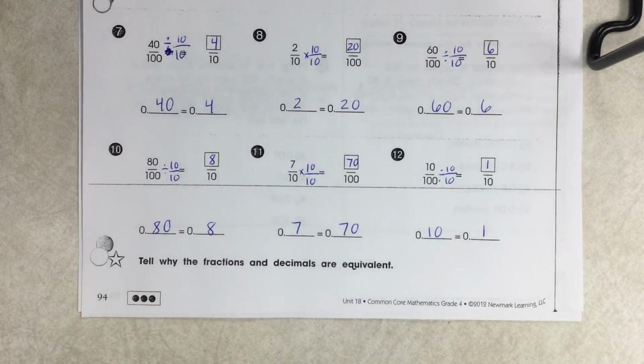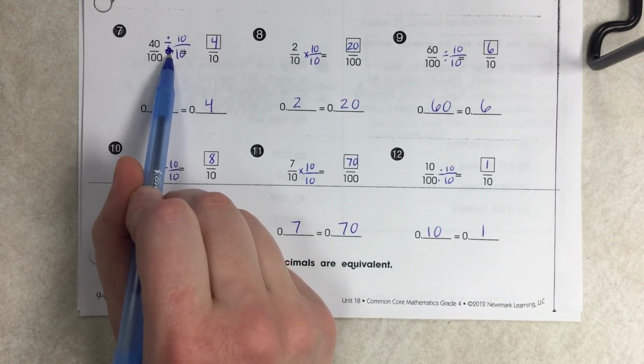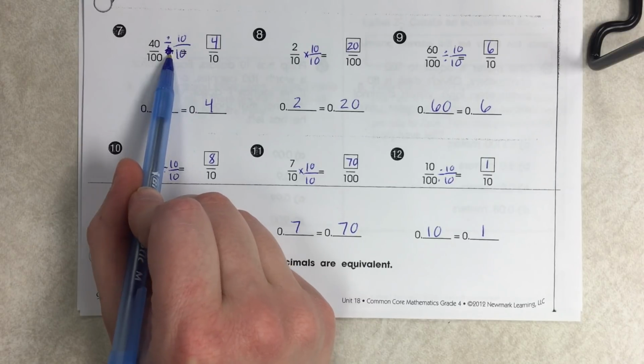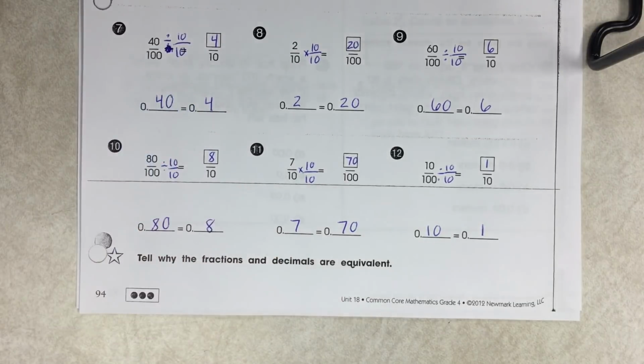Okay, here are the answers for the rest of the worksheet. Pause this video and check your work carefully. Make sure you multiplied when your number was getting bigger and divided when your number was getting smaller. You can see here for number 7, I tried to fly through and I had to cross it out because I started to multiply and then I realized I was going from 100 to 10, so it's getting smaller. I need to divide. So check your work for these problems.